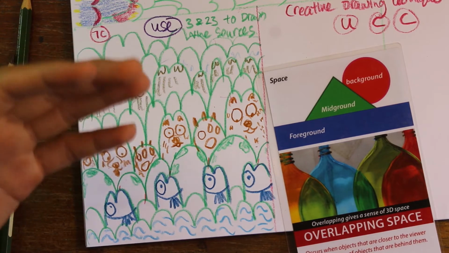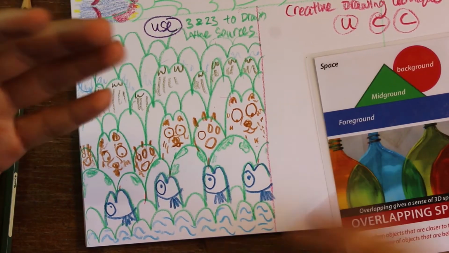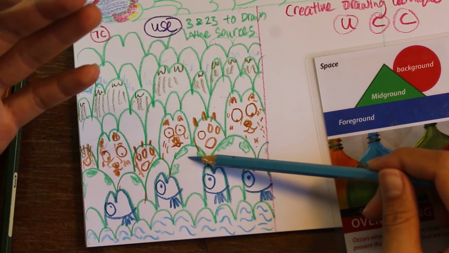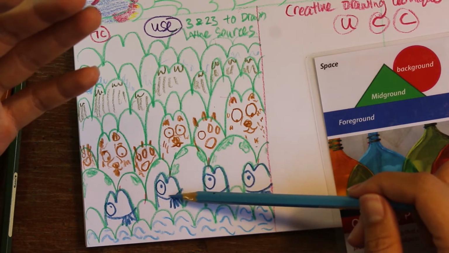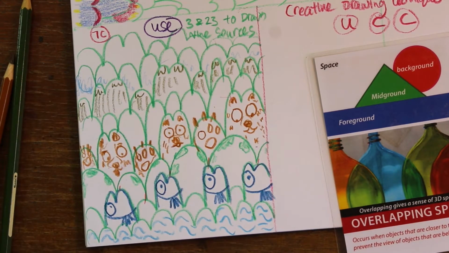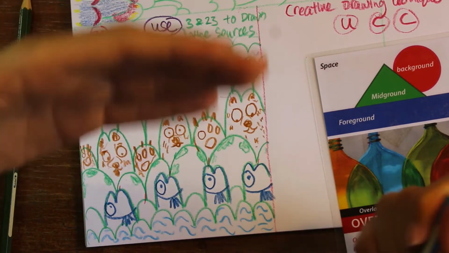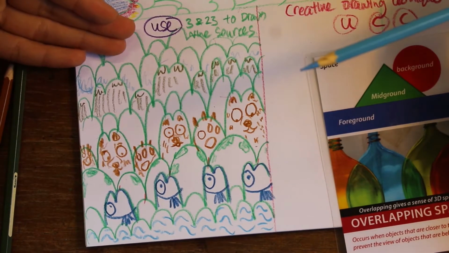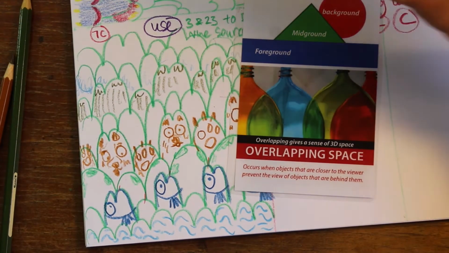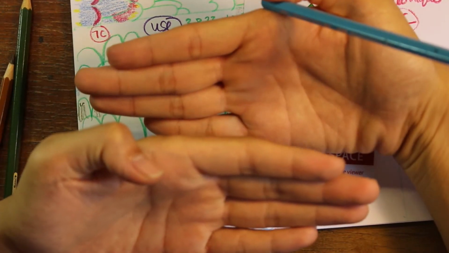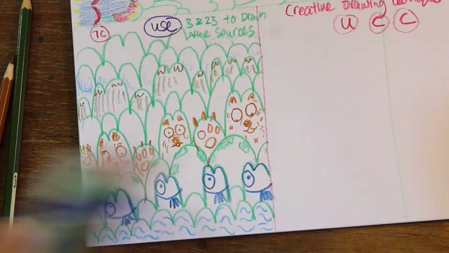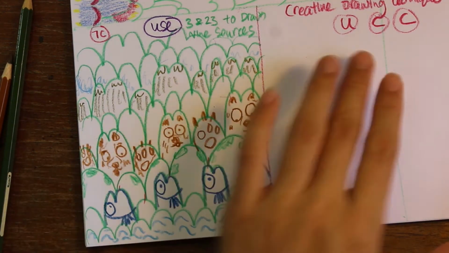Then it creates the overlapping space, and that's how we do it correctly, because the bear is hiding behind the rock, and the fish is hiding behind the water. So the water is closer to us, and then it gradually gets further and further, all the stuff below here. Okay, so that's how we use the overlapping space. They all interact with each other, blocking each other in that space. Okay, so that's all about use.